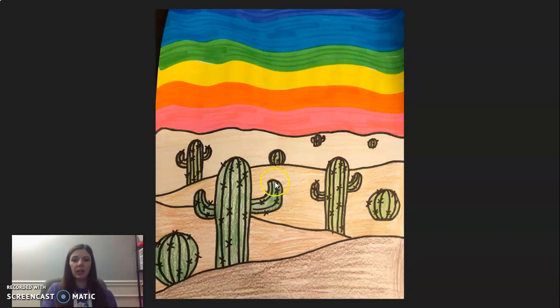Here is my example of the desert picture that we're going to be creating today. When it comes to coloring, especially the sky, you can do pretty much whatever you want and be creative. The only thing we're going to be doing together really is just making sure that we get the idea that the ones that are lower on the paper are closer to us and the ones that are higher on the paper are further away from us.